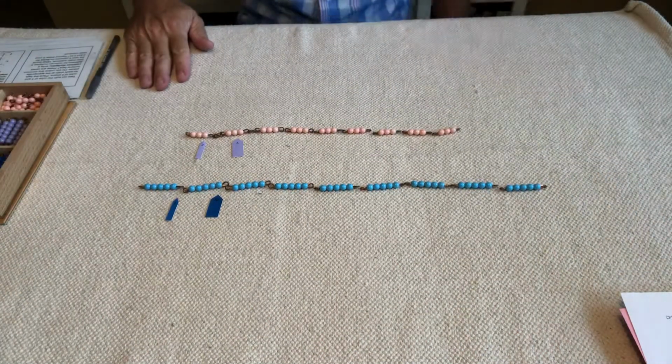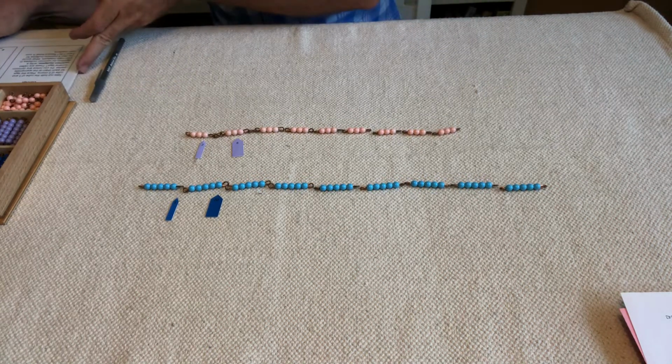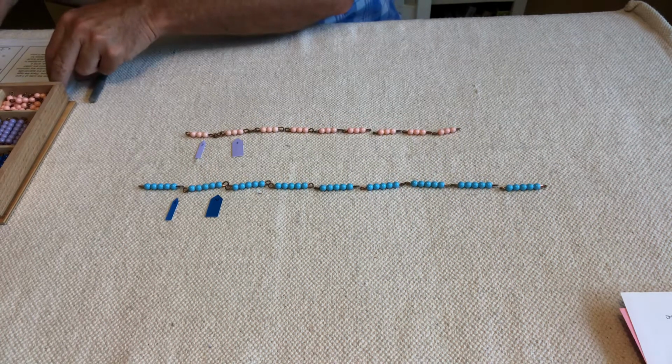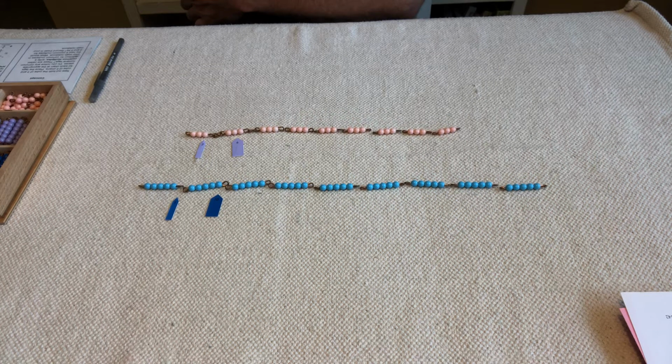So I'm going to let you see my rug, and you can start viewing what I've done here. Today this is partially a lesson about equivalent fractions and partially a lesson about common multiples, and we're seeing how those two things are related to one another.